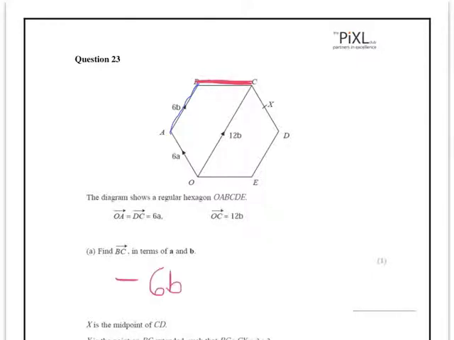-6b. Then we're going to go back down this route here, which is going to be -6a. The negative just implies we're going backwards. And then we're going to go up from O to C, which would be positive 12b, plus 12b. So to simplify that, that's just going to be 6b take away 6a.